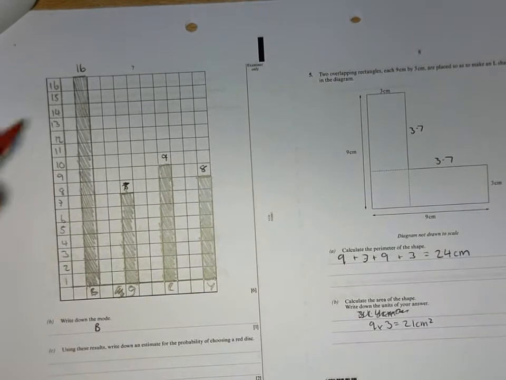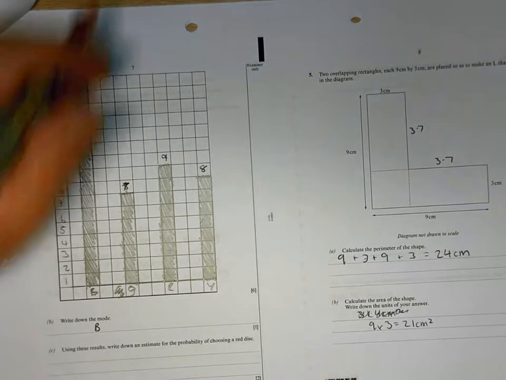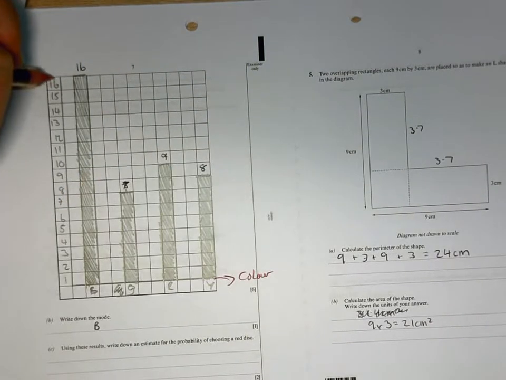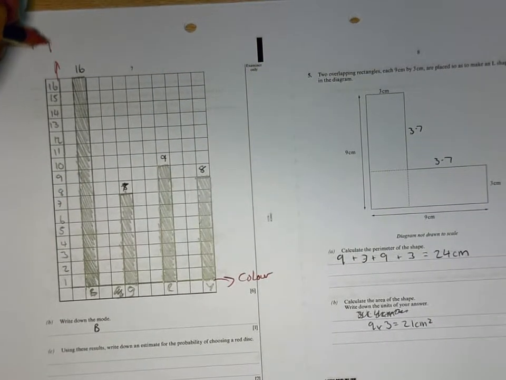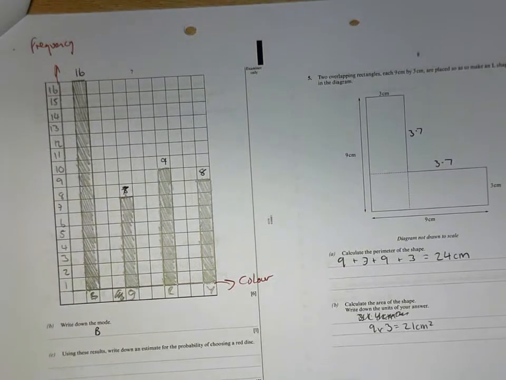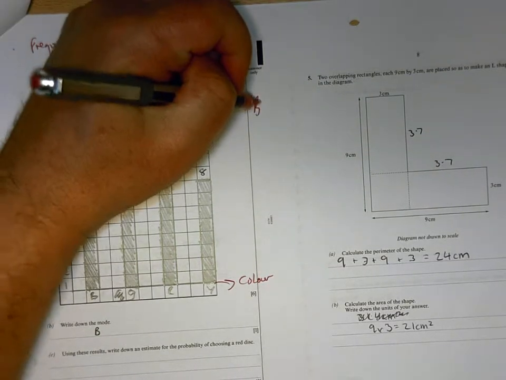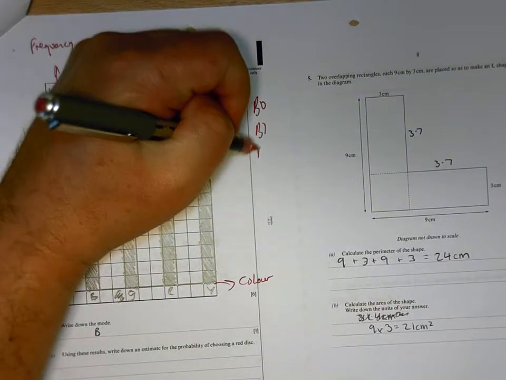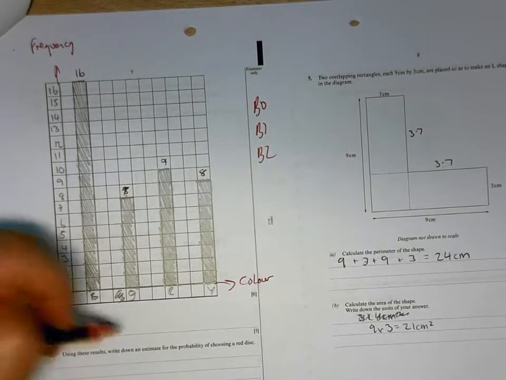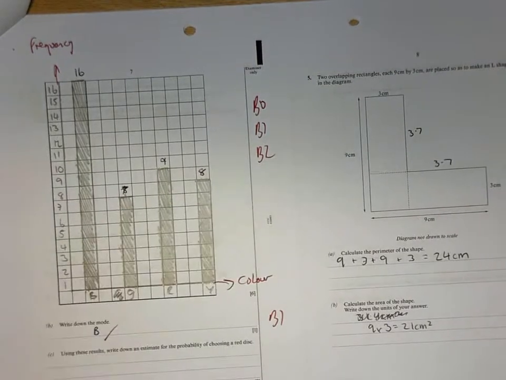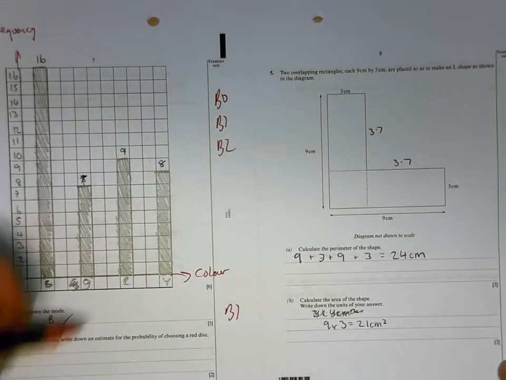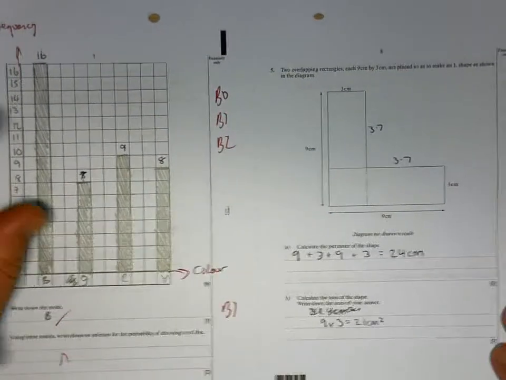And that's good. The only problem is you haven't labelled the axes. Okay, so you need to label the axes. So you're going to lose a mark for not labelling the axes, but you've set it out nicely and your bars are correct. And black is the mode. Good. Take a look at my clip for that. You should be able to do it now.